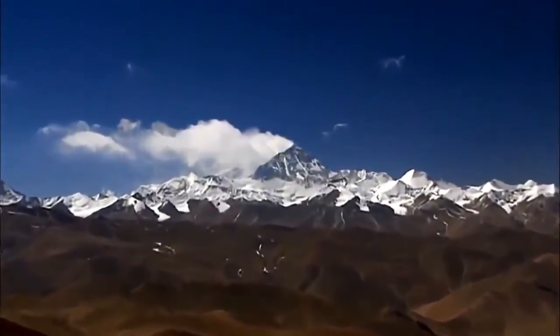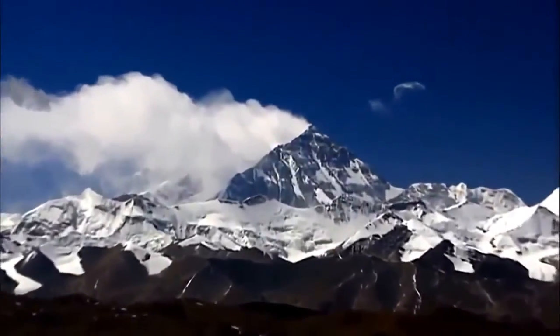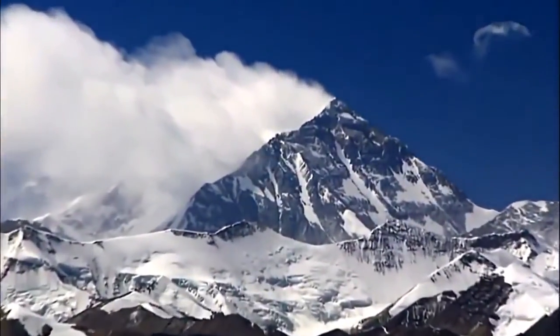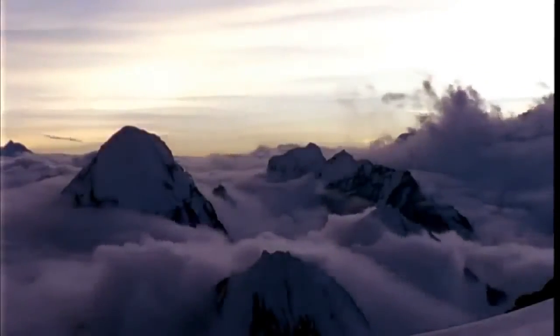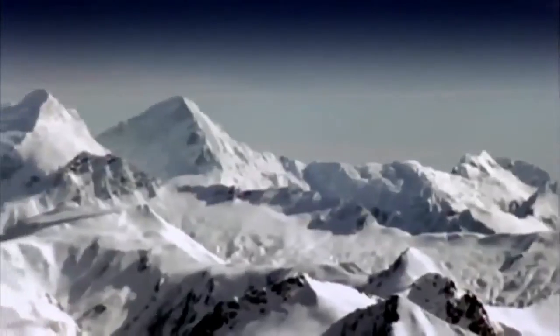But this only explains part of the story. To create a mountain the size of Everest, geologists knew that there must have been another, more powerful mountain building process at work.